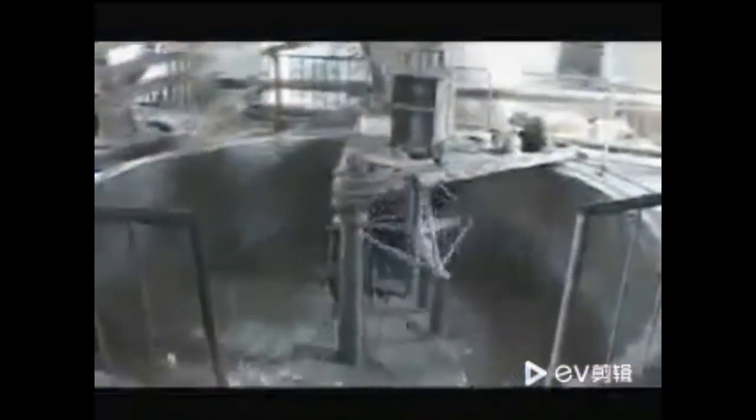Firstly, sand is wet ground to slurry with a certain density in a ball mill. And then the slurry is stored in a storage tank. If the material is fly ash, it will be put in the slurry maker directly.